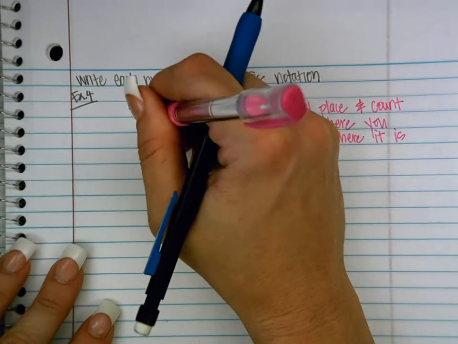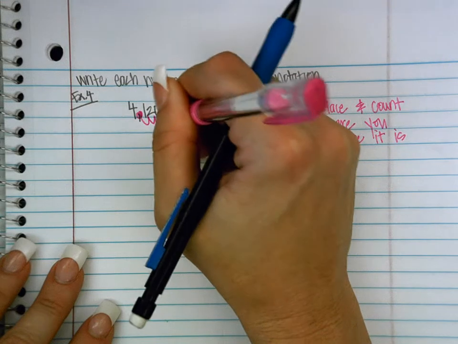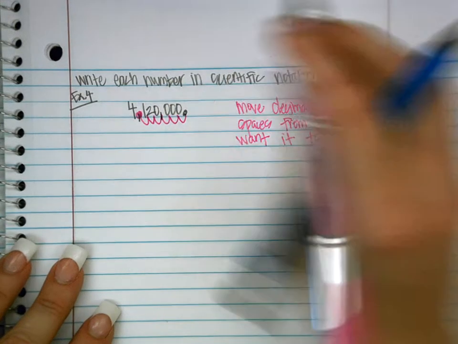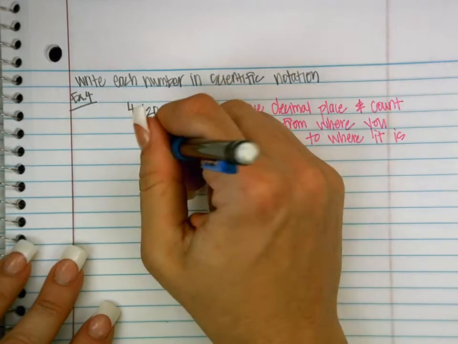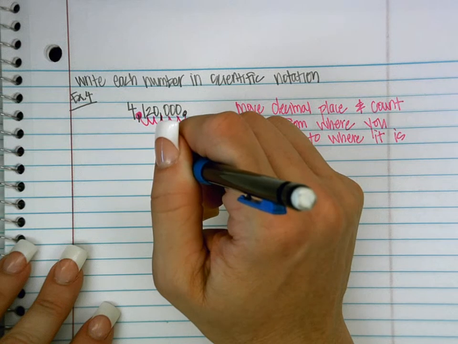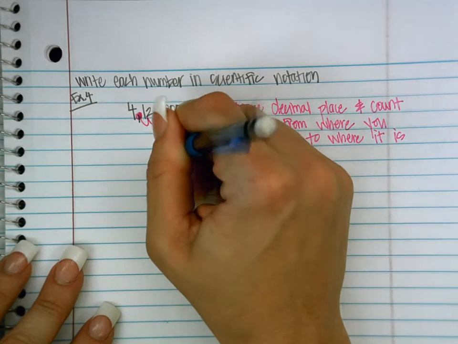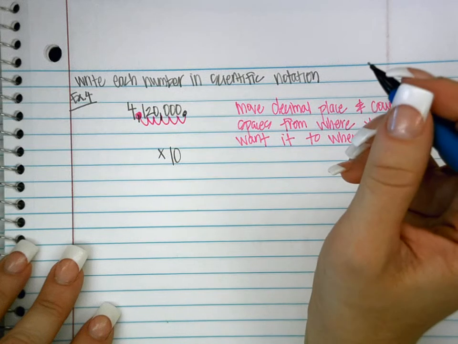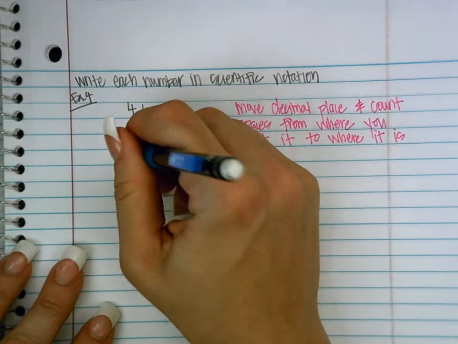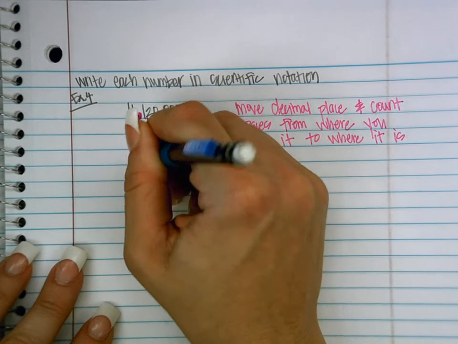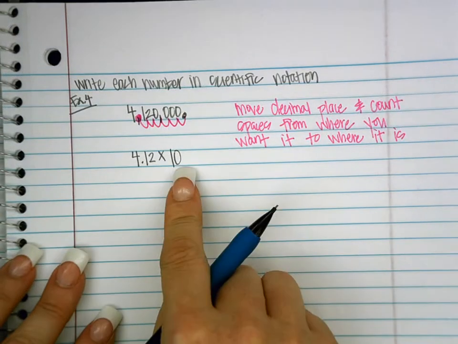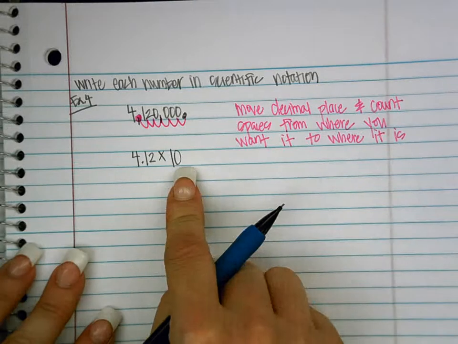So if you count the number of spaces, how many is this? 1, 2, 3, 4, 5, 6. Where do you think that 6 is going to go? Well, remember we're writing something by a power of 10. So how do I want this to be written? I want this to be written as 4.12 times 10 to the what power? The 6th, exactly.